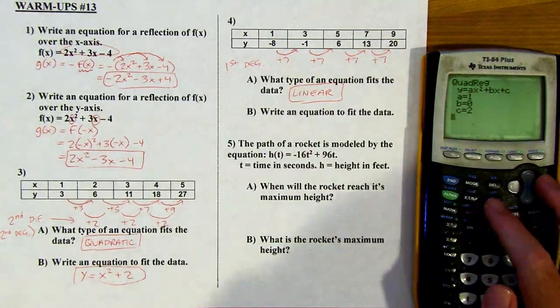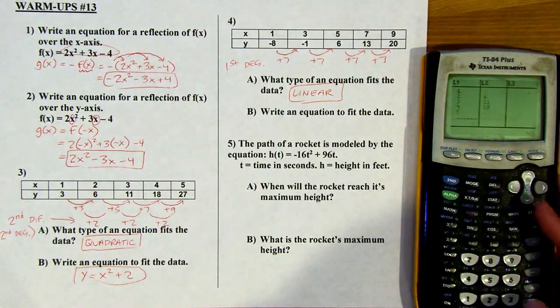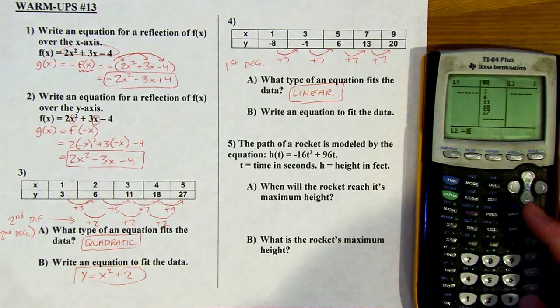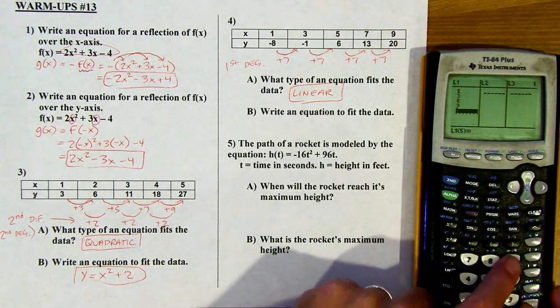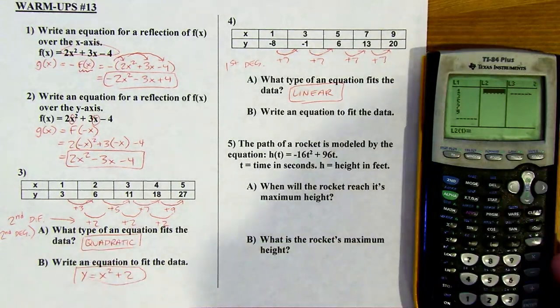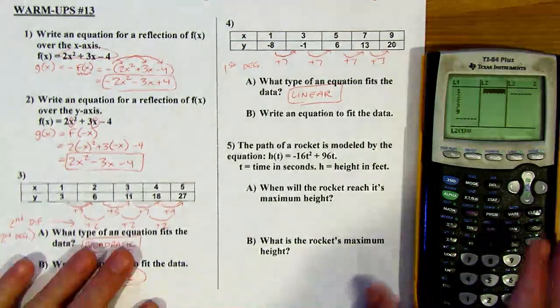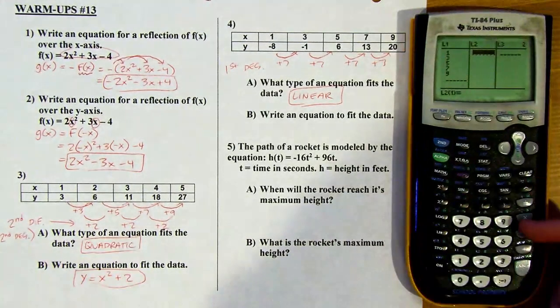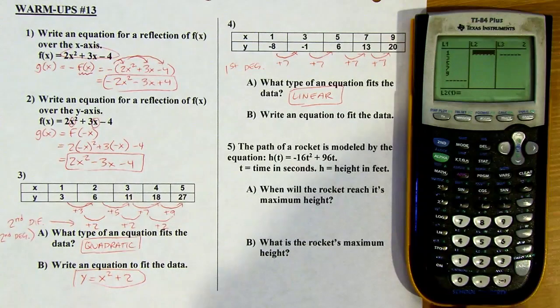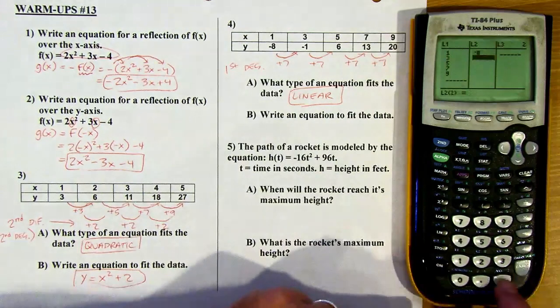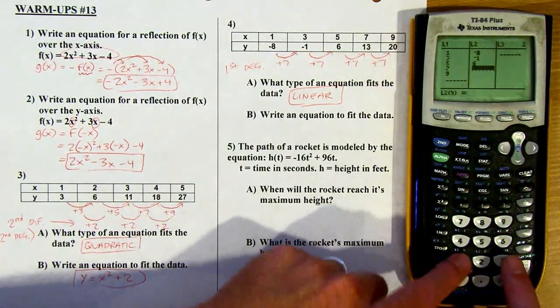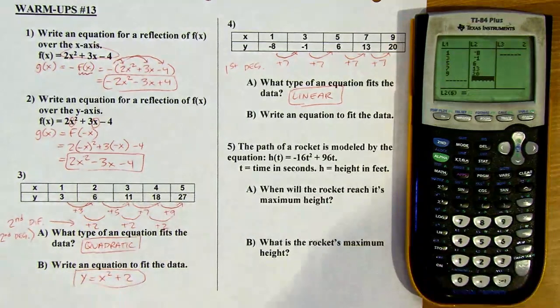So same thing again. I'm going to go to stat, edit. I'll just clear. I'm highlighting L1 and hitting clear, highlighting L2. You can write right over them. That's another option. Okay, 1, 3, 5, 7, 9. I just hit enter after each thing. For my y's, be careful with the negatives. Don't use the subtraction button. We're not subtracting anything. We're using this negative that's in parentheses that's right next to the decimal point. So I'm hitting -8, enter, -1, enter, 6, enter, 13, enter, 20, enter. Okay. Got it all in there.